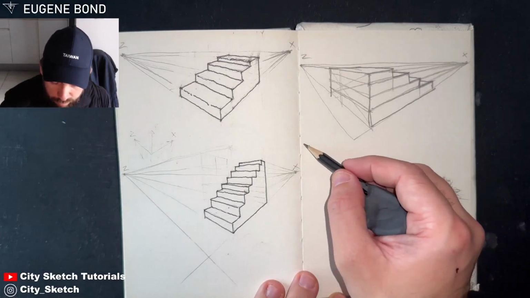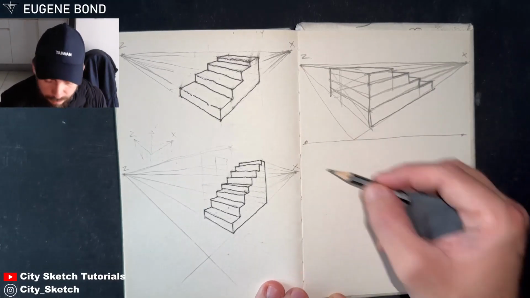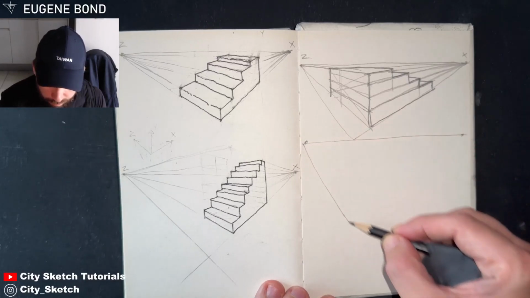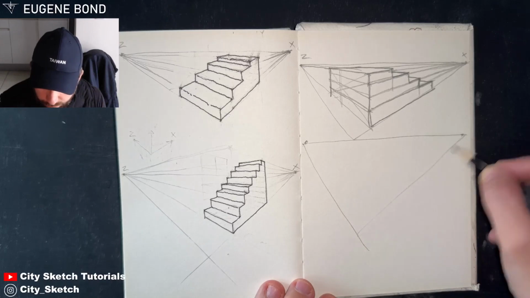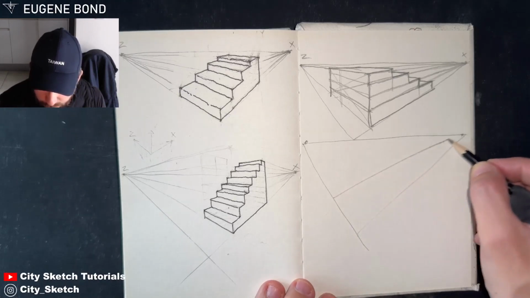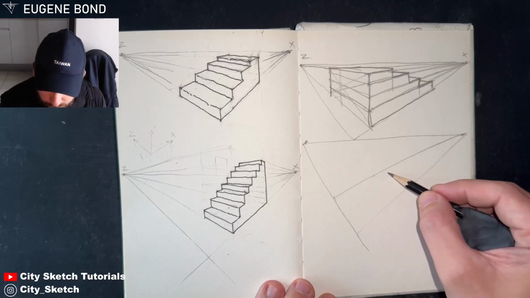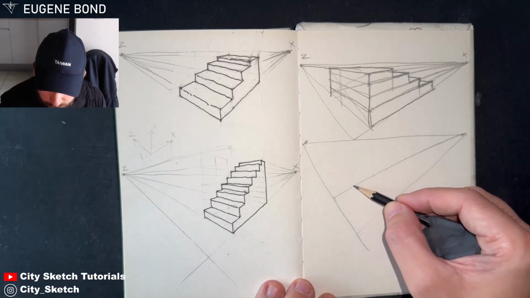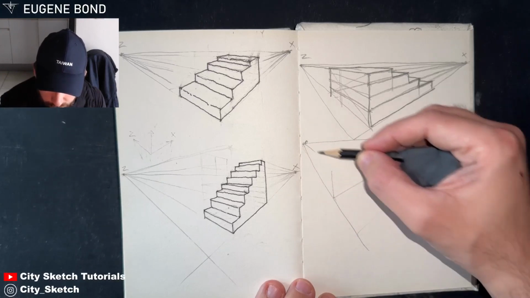Or let's do a little more clear example. So let's say like this. Here.